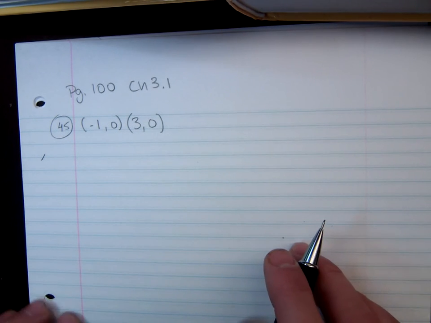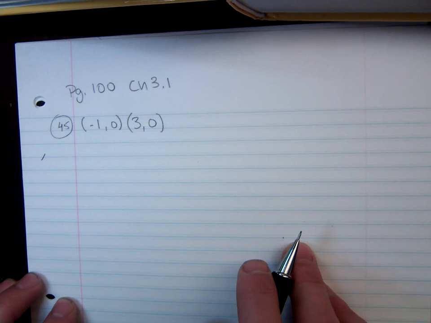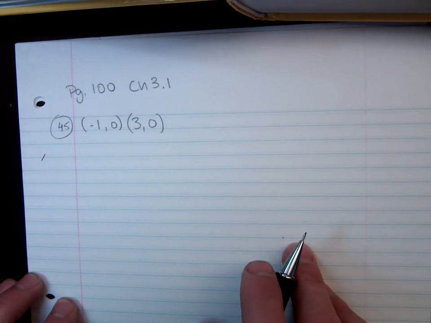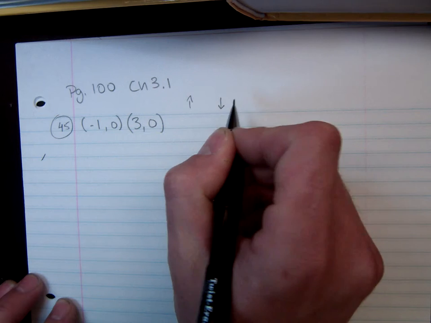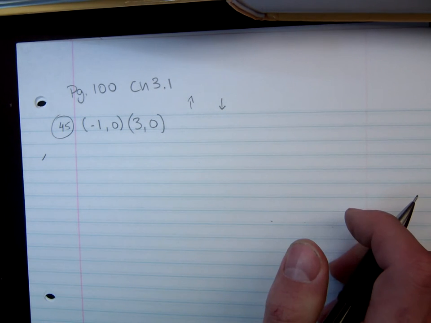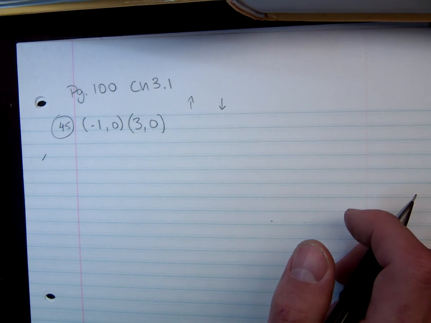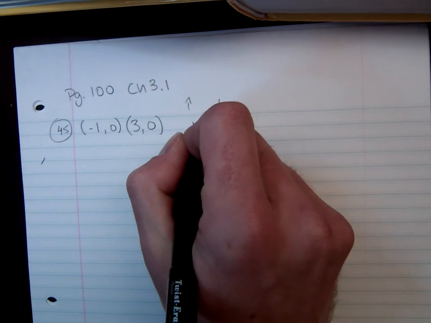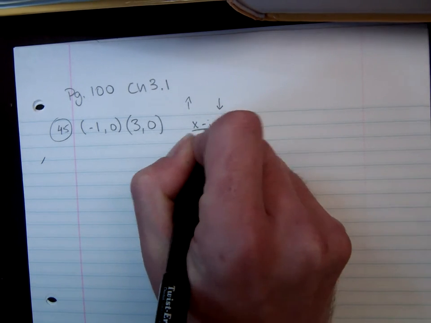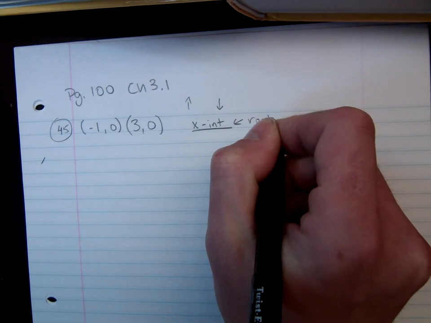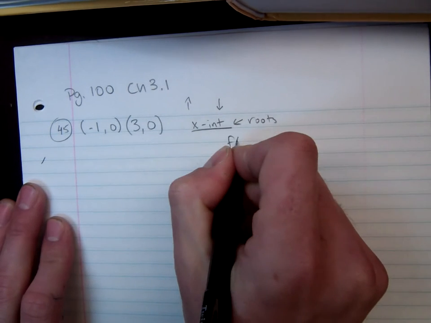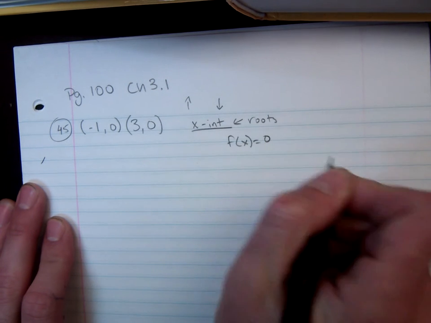All right, so homework request number 1 for number 45, they asked you to look for two quadratic functions, one that opens up and one that opens down, whose graphs have the given x-intercepts. Now, one of the keys there is that they give you the x-intercepts, which we also know as the roots, or the solutions when f of x is equal to 0.